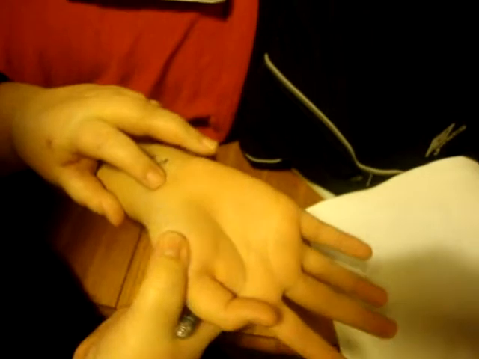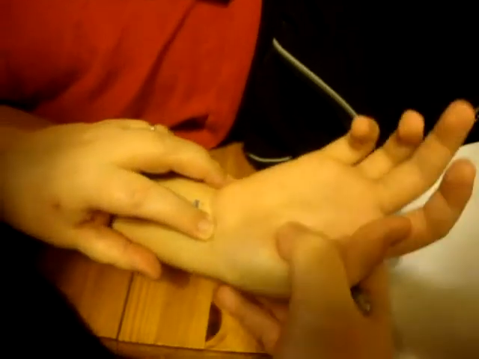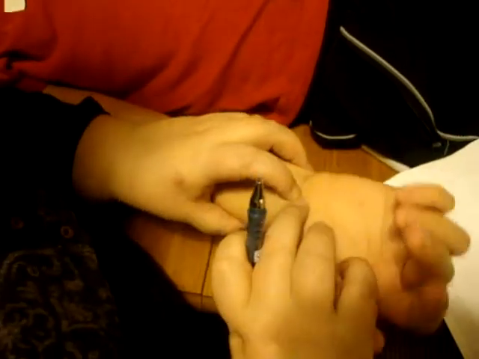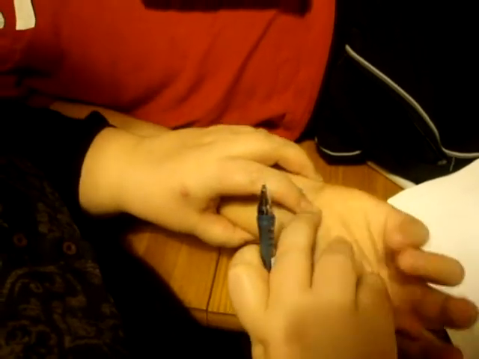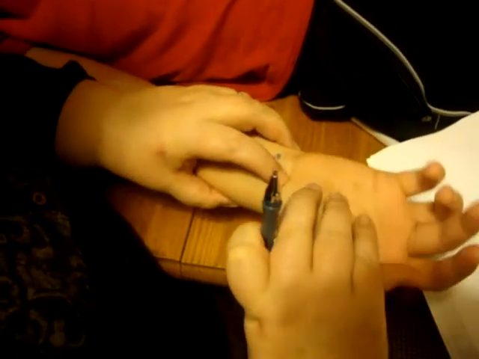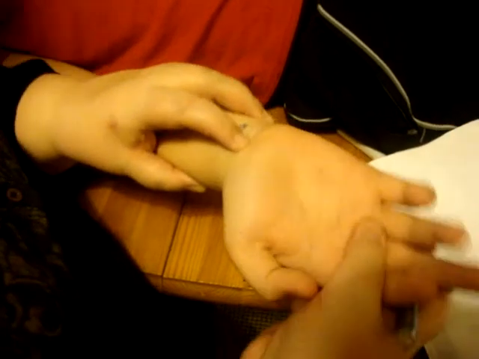So here I need to feel for the wrist flexure, and I would do this by asking Jake if he'd mind me moving his hand. I can feel here the bone in the base of the hand, and I can feel the wrist flexure.